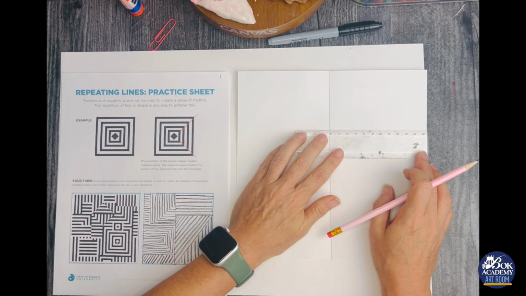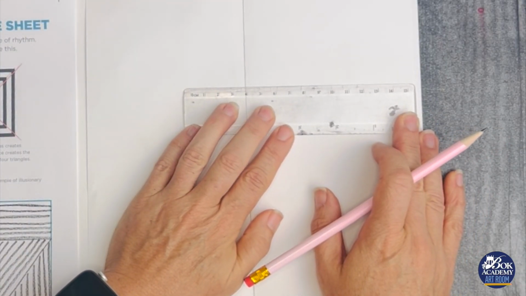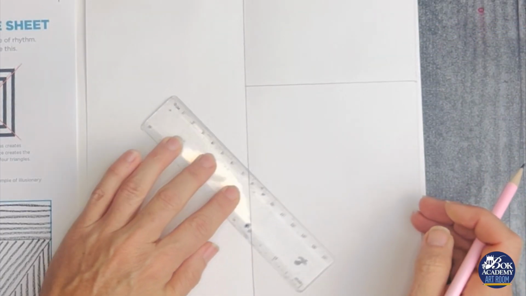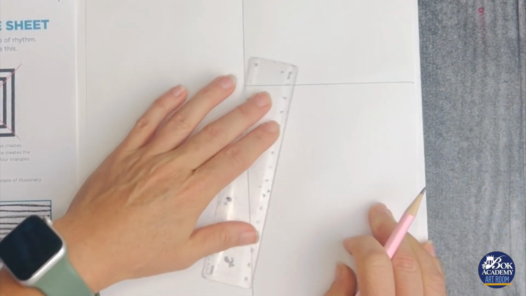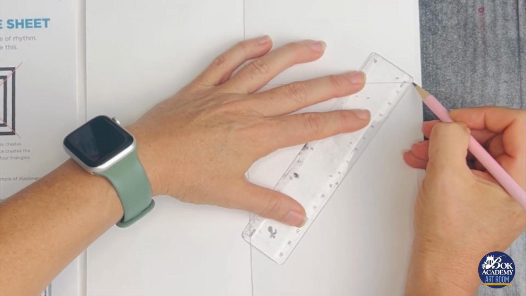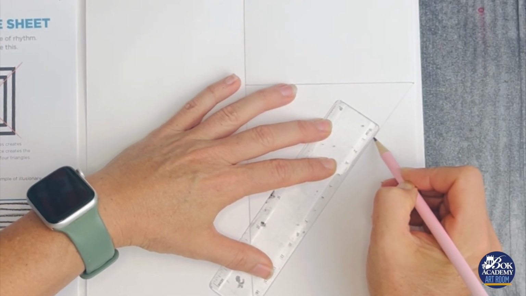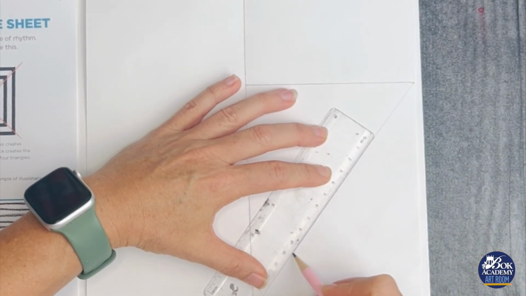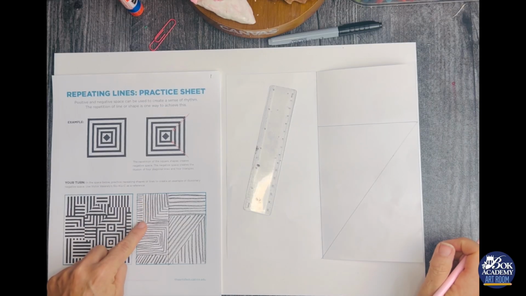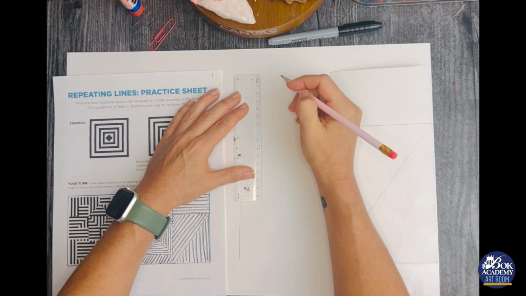So again, the edge of my ruler, the edge of my paper, hold it down, draw a faint line. Now I have to do it from that corner to this corner. So I'm going to hold my pencil there. It's going to be kind of hard because my ruler doesn't really touch that. It's a little off, but I'm okay with that. Okay, then I have to have this line. I don't want it as thick as my ruler.